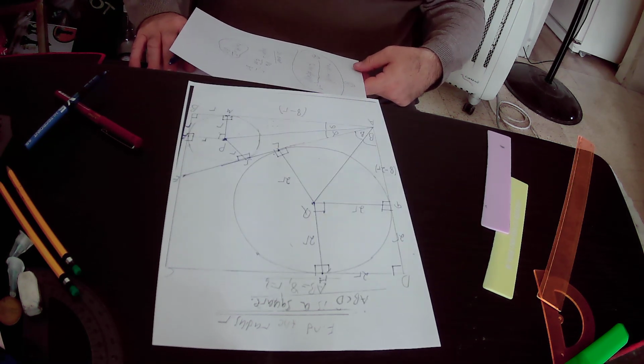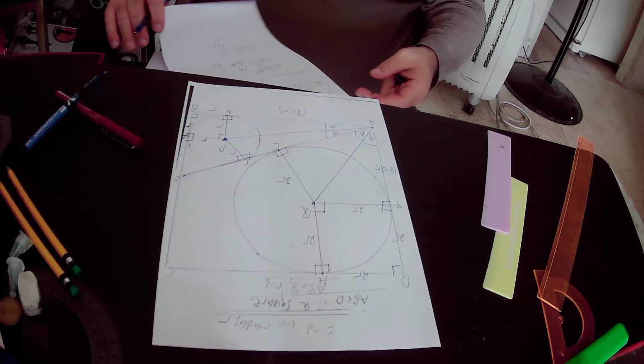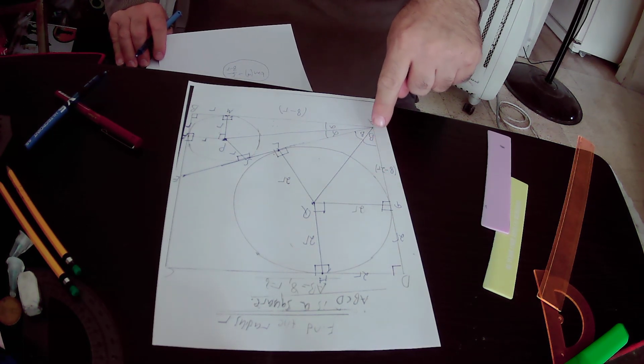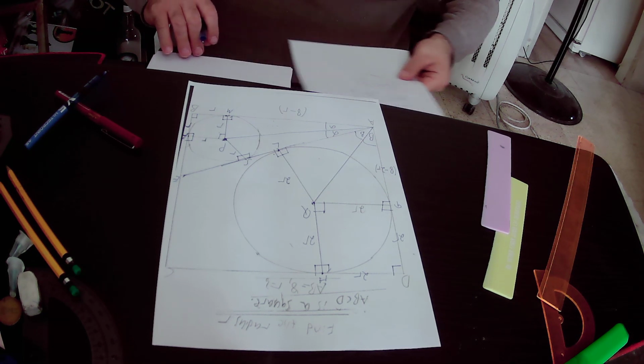In the next step we will find the value of tangent beta. Here we have a right triangle, and this angle is angle beta.